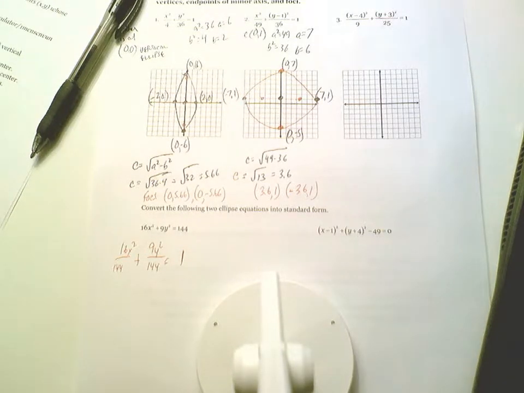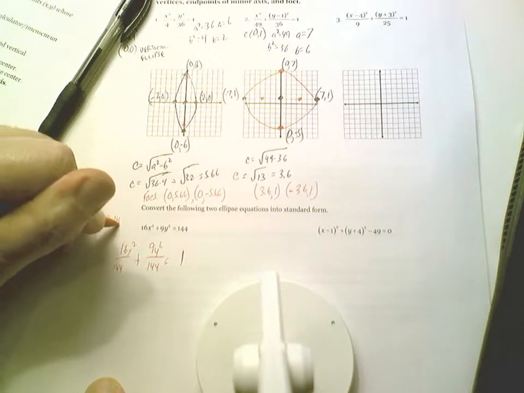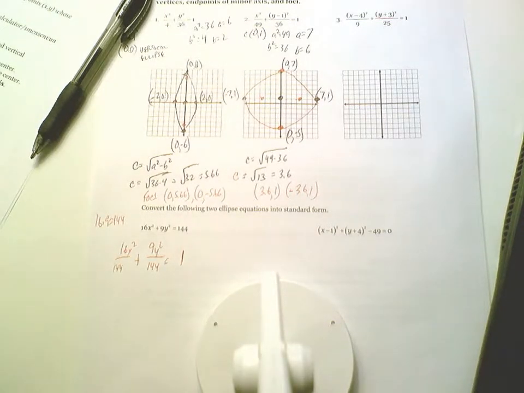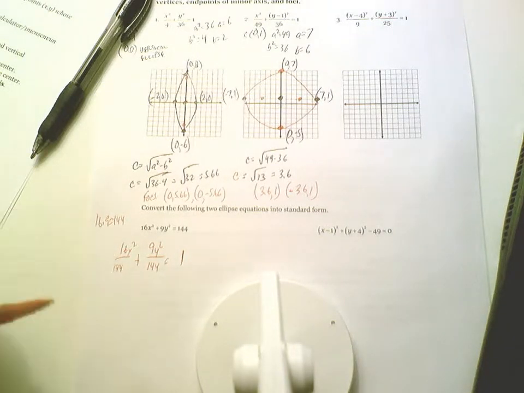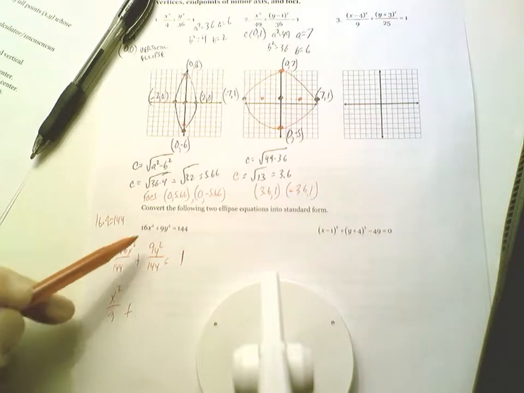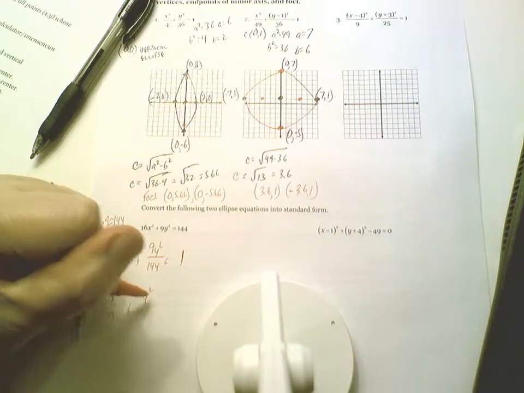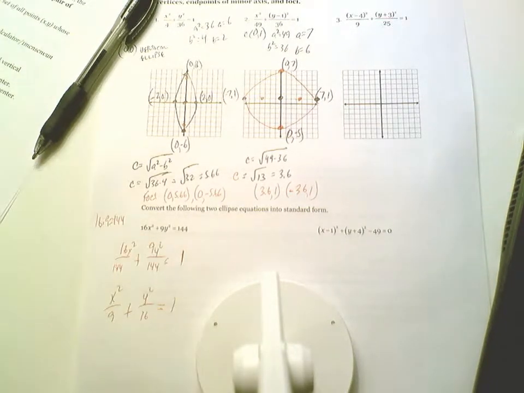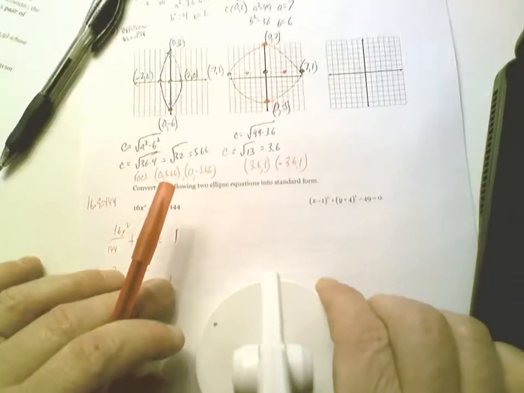Now, what's interesting is if you go to your calculator, or if you just kind of realize something, 16 times 9 is actually equal to 144. Then 16 over 144 is actually 1/9. X squared over 9 plus, well, 9 over 144 must be 1 over 16. Y squared over 16 equals 1. I've now converted this ellipse into standard form.